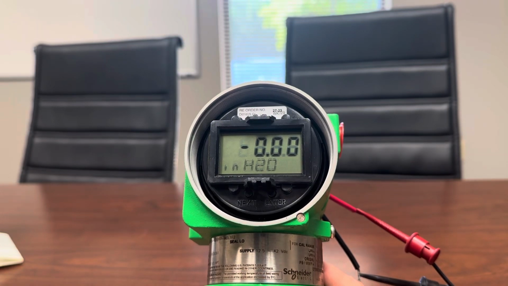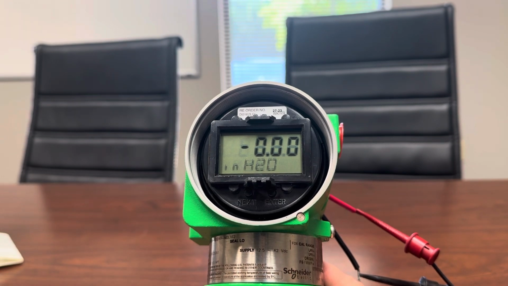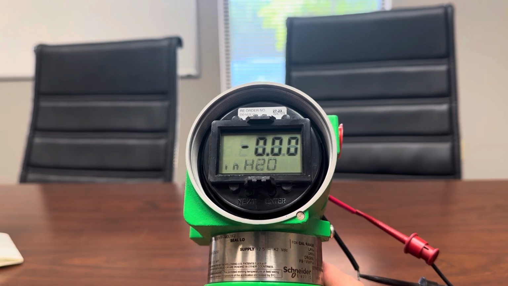This is a quick video to show how to configure or rerange a pressure or differential pressure transmitter. What we want to do today is show just how to set the 20 milliamp value to a calculated number. We are going to assume the lower range value, or the LRV, or 4 milliamps is going to be 0.